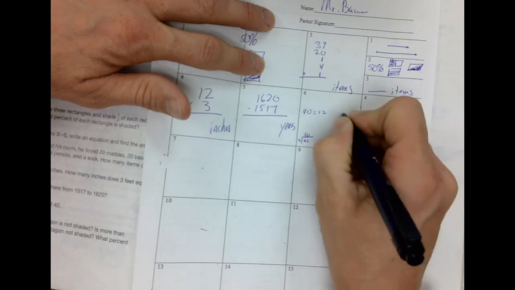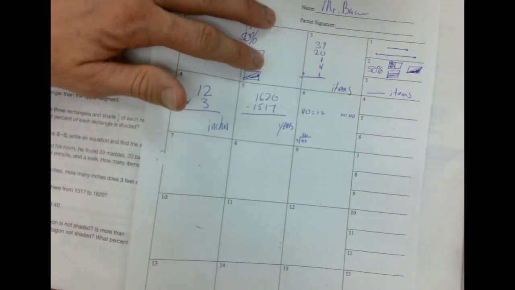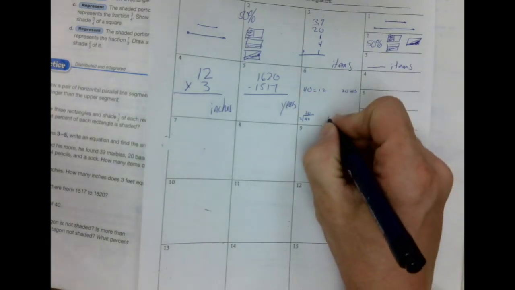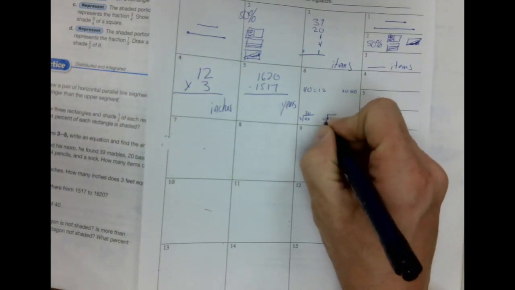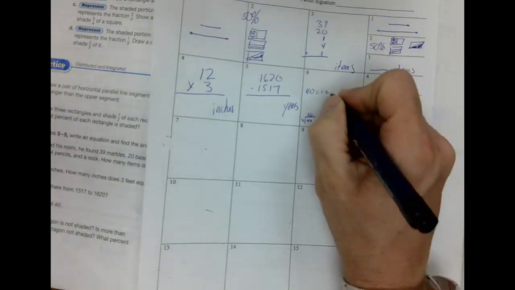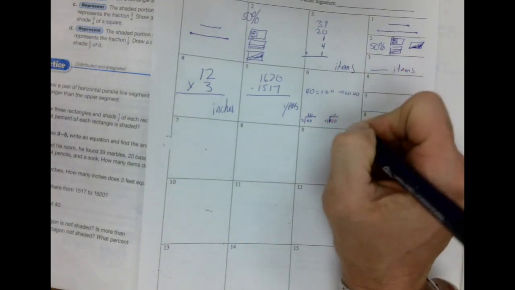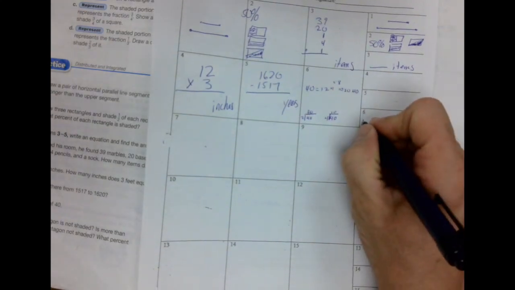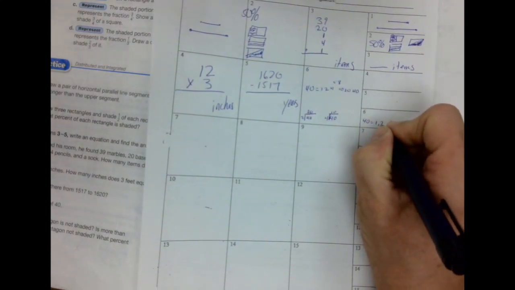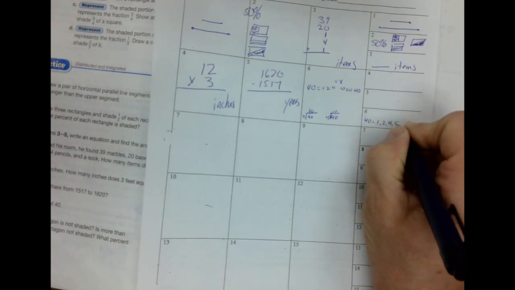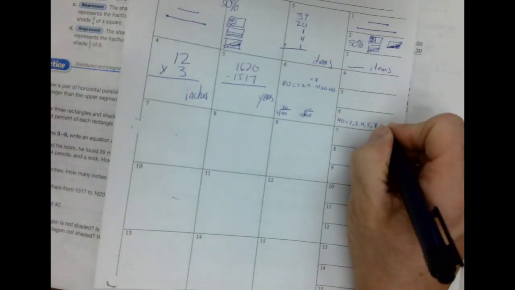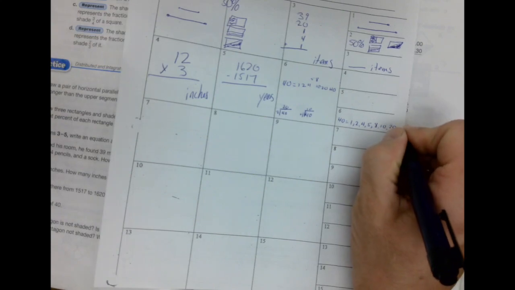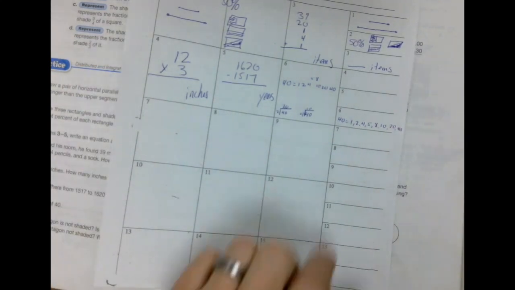So 2 and 20. 3 doesn't go into 40. 4 goes into 40. 40 divided by 4 equals 10. 4 and 10. And we know 5 goes in there. 5 times 8. Then you should have them all. 40 equals 1, 2, 4, 5, 8, 10, 20, and 40. You have to write pretty small and pretty neat. Otherwise, you have to make 2 rows of it.